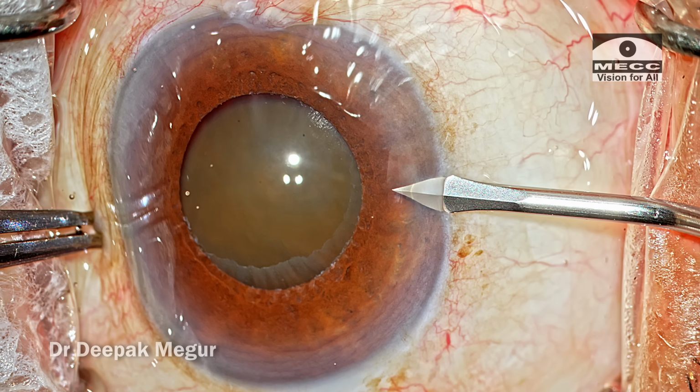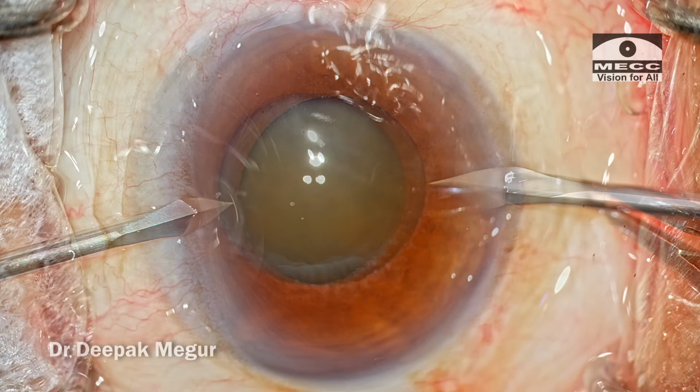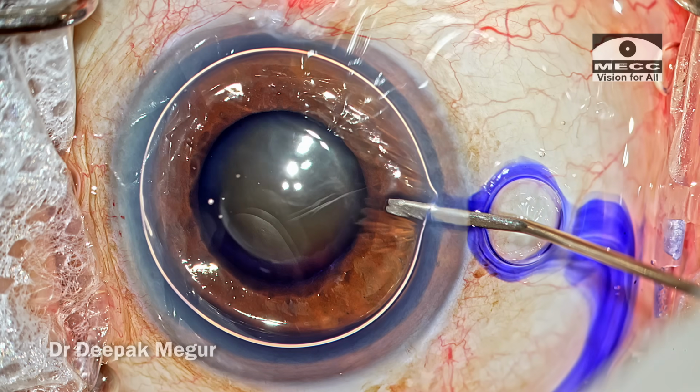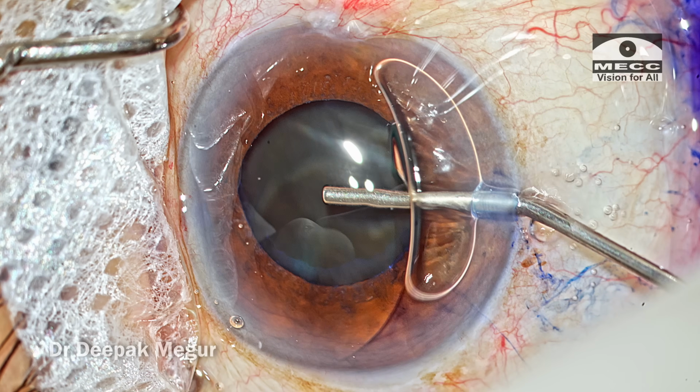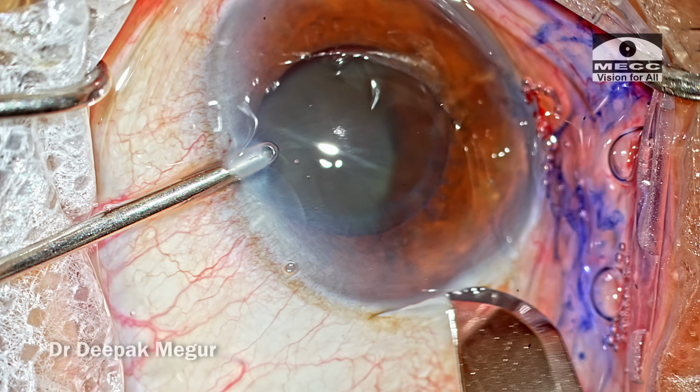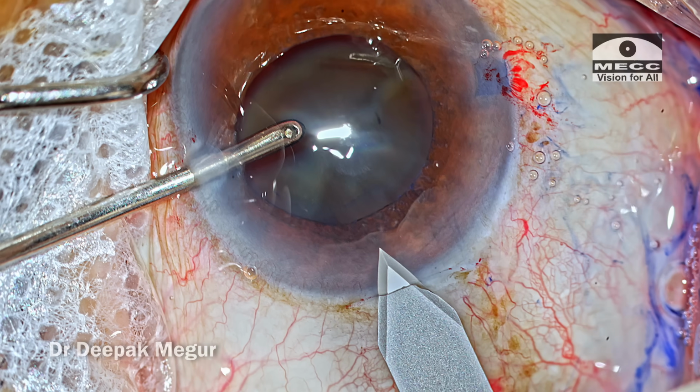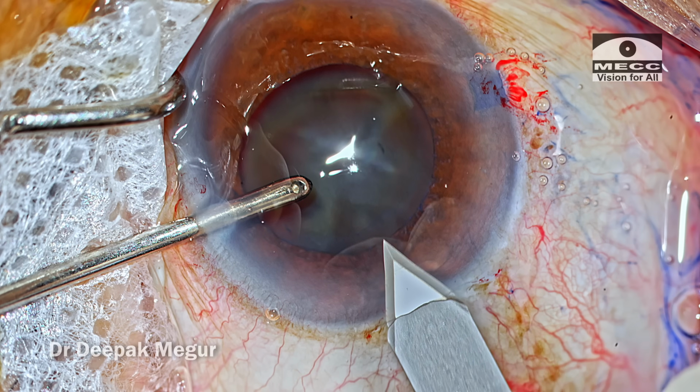The surgery is being done under a block, and 2 side port incisions are made. The capsule is stained with trypan blue. The chamber is filled with dispersive viscoelastic. The globe is stabilized, and a posterior limbal triplanar incision is created.